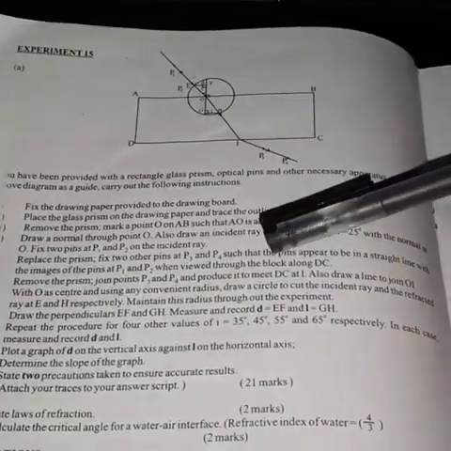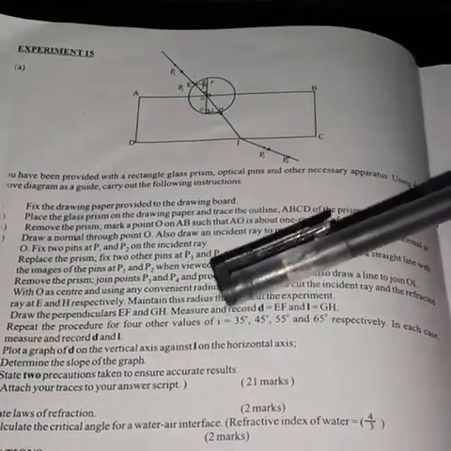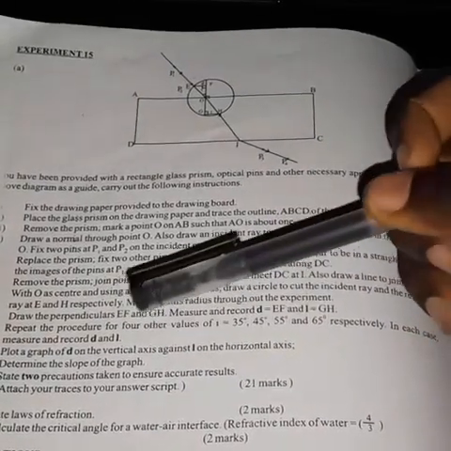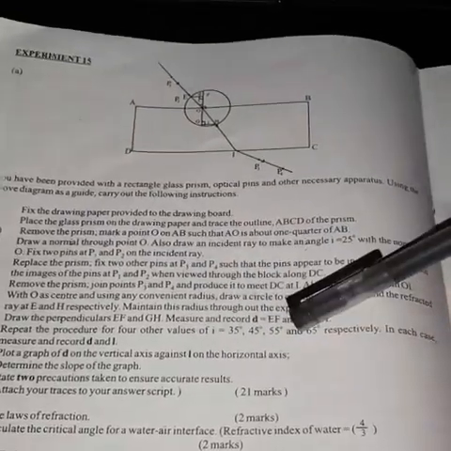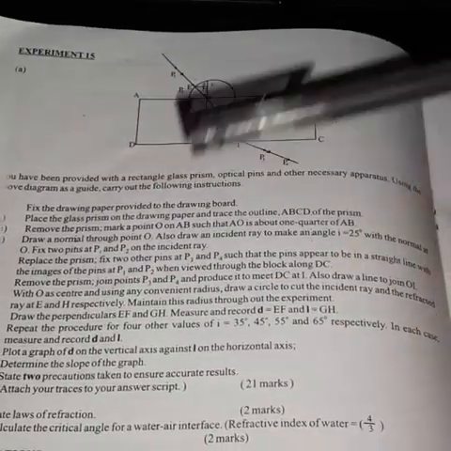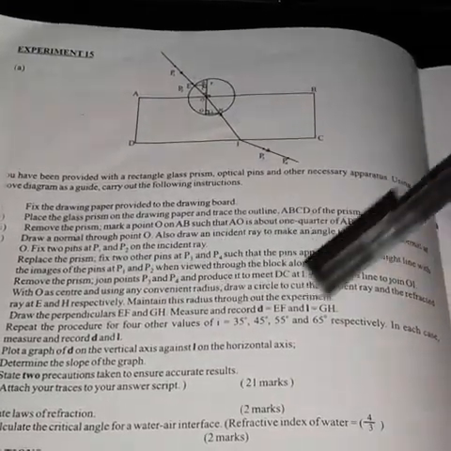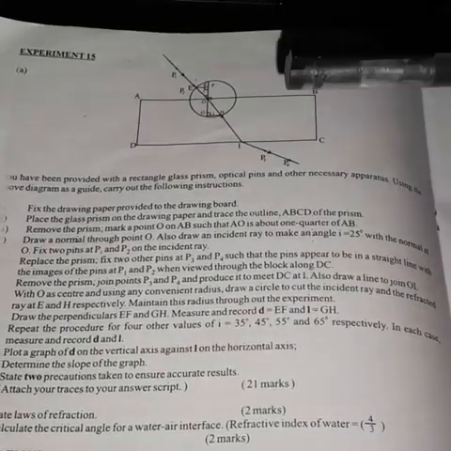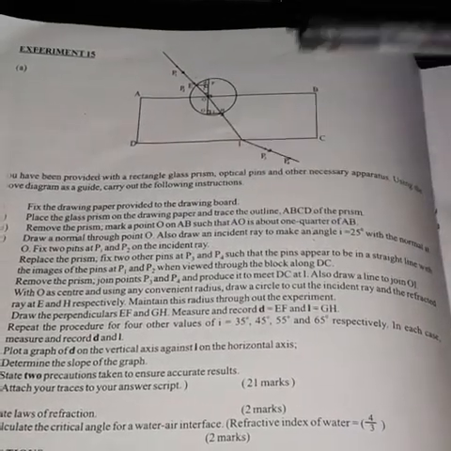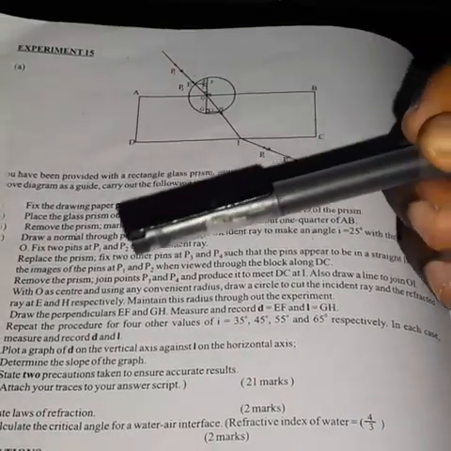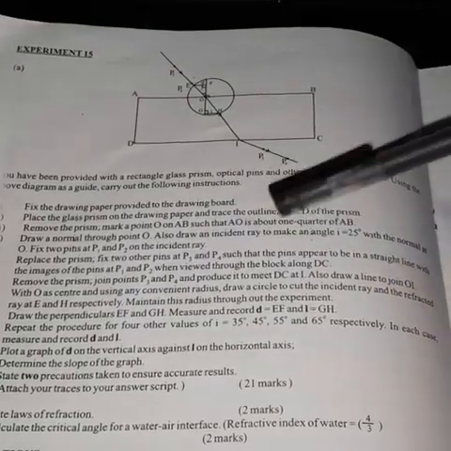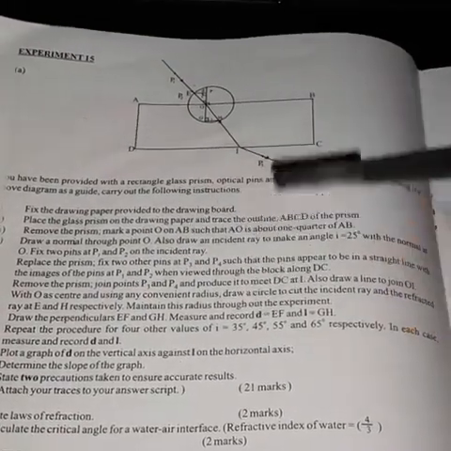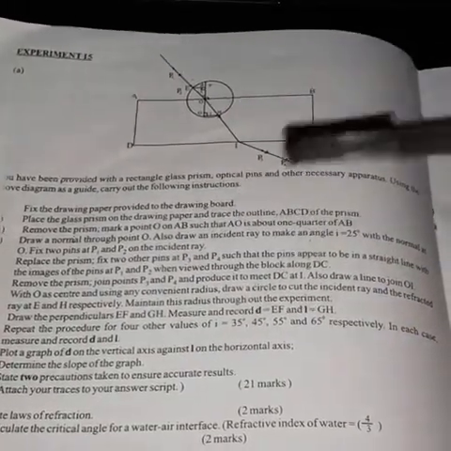WAEC did something last year. Instead of plotting this on the vertical axis and the horizontal axis, they said plot this on the abscissa and the ordinate. So the y-axis is the ordinate, while the x-axis is the abscissa. So let's take our traces and plot the point.